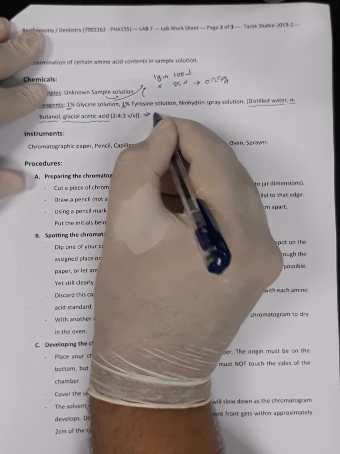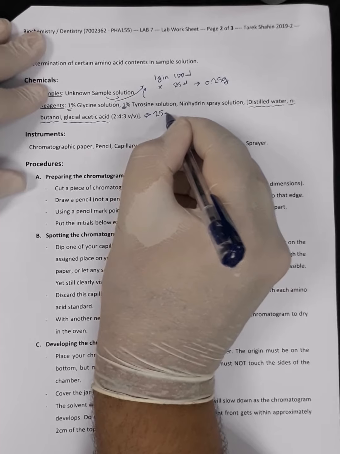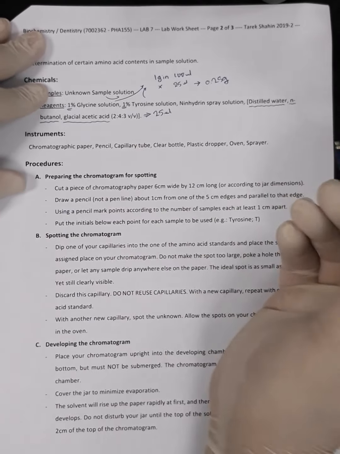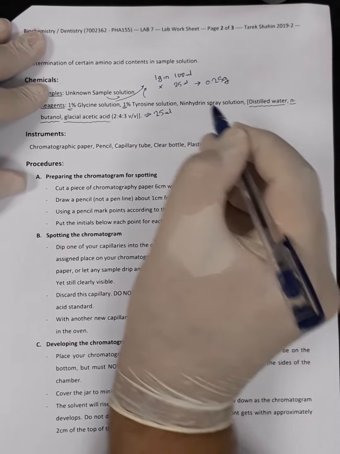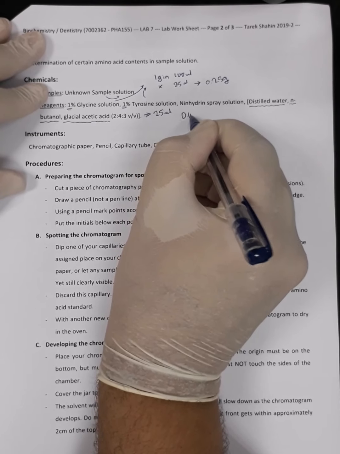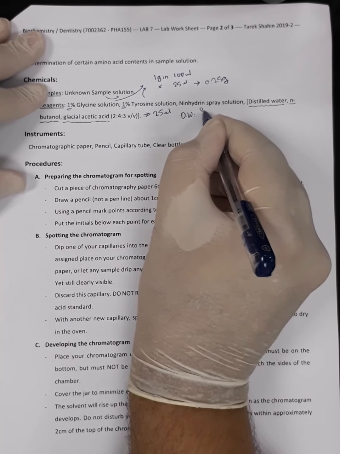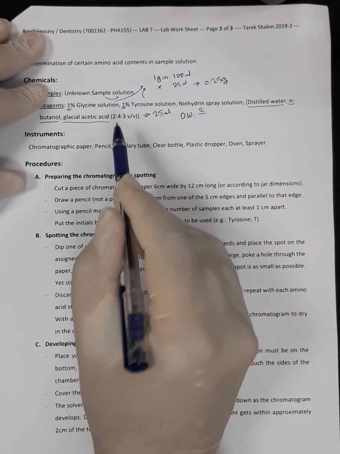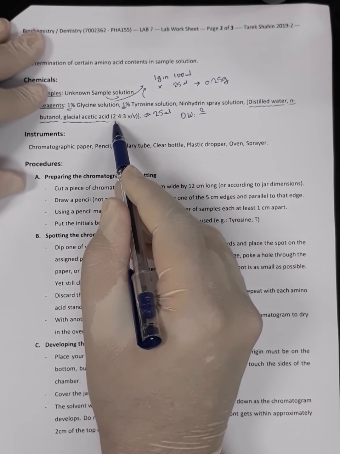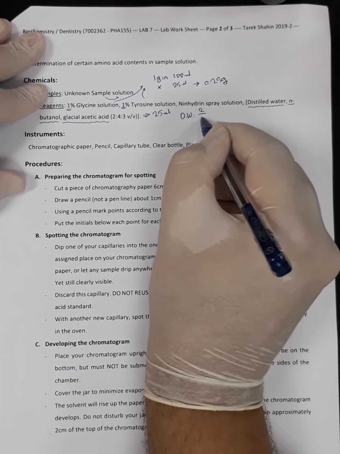Okay, how do we get that? I'm going to ask you to prepare 25 ml of that mixture. First of all, for the distilled water, the portion is only 2 parts. We will divide it by the total number of parts, which is 2 plus 4 plus 3, which is 9.